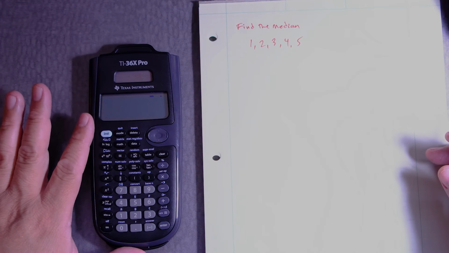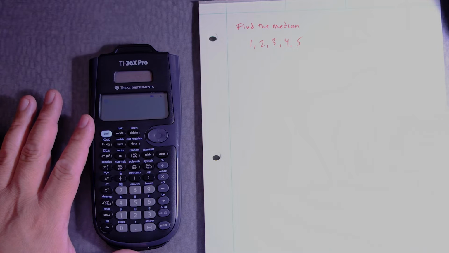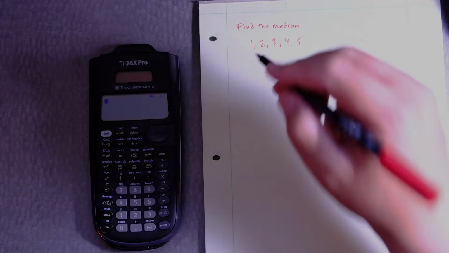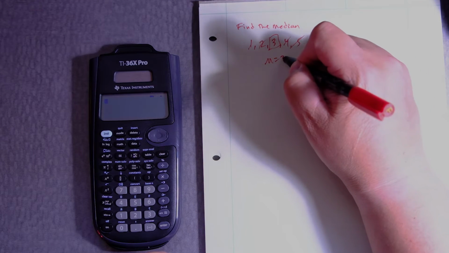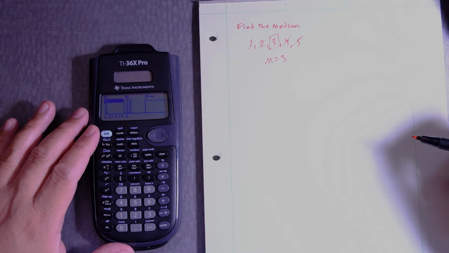Okay, this is the TI-36X Pro. Let's find the median using the built-in feature in the calculator. We know that if we cancel these, the median is 3. So let's check. What we do is we click on Data.